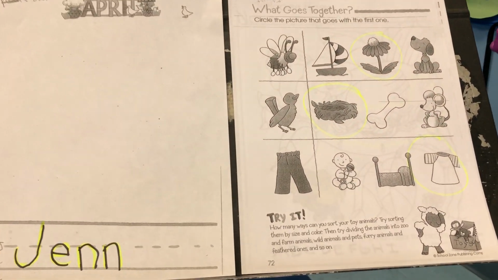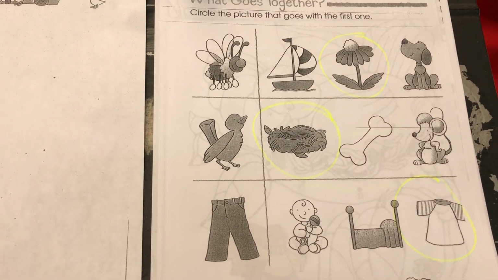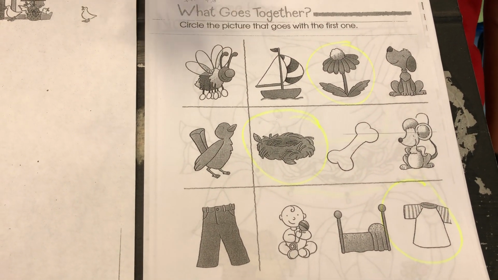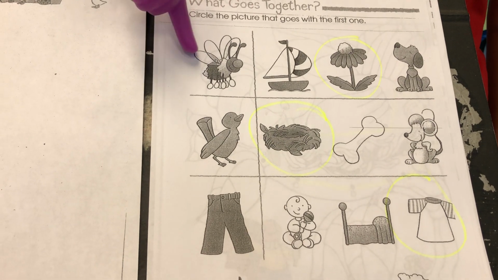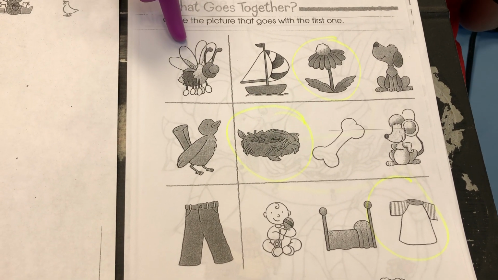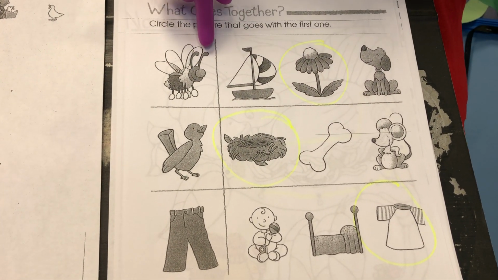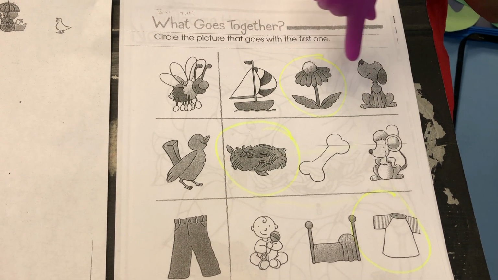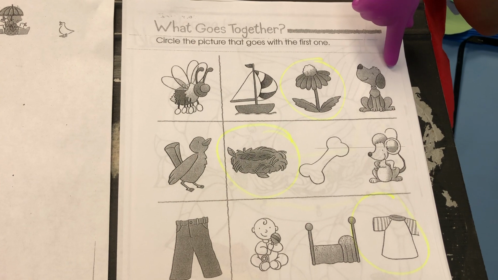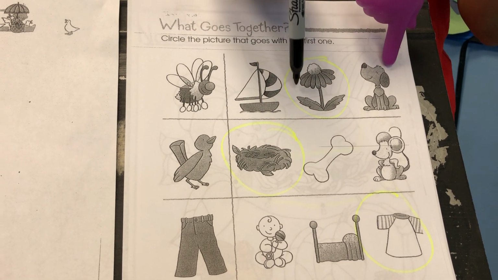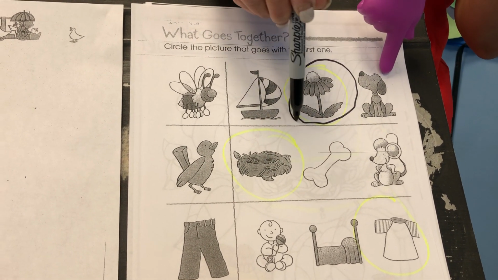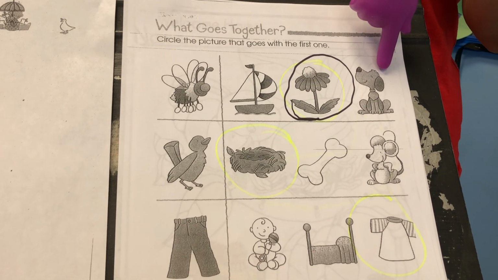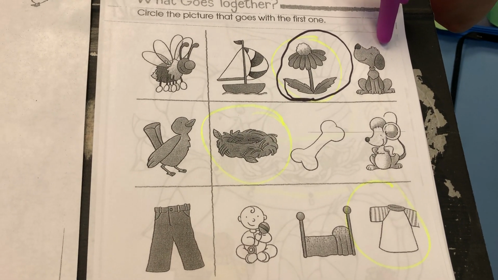The next page, we have to circle which picture goes with the first picture. Here you have a bee. What does a bee need? A bee needs a boat, a flower, or a dog. That's right. A bee needs a flower, so circle the flower. Good job. Let's go to the next one.